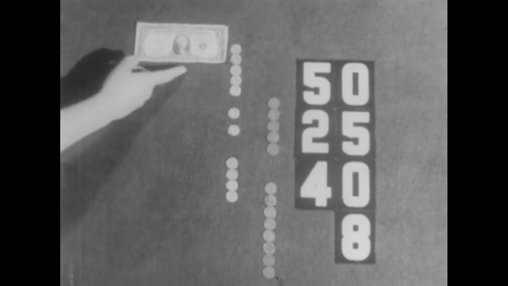25. Now, do you know how many dimes make a half dollar? That's right, 5. So what do we put to stand for the half dollar? 5 dimes and no pennies. 5 tens and no units. And now the dollar. What should we put for the dollar?